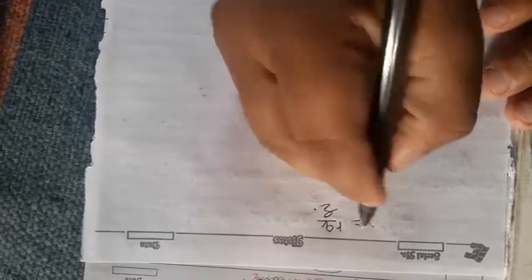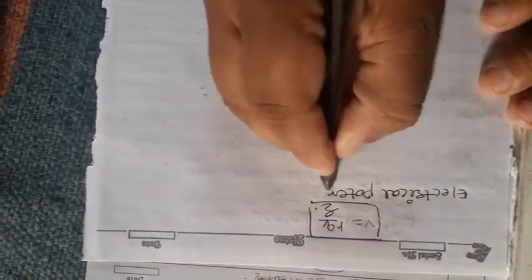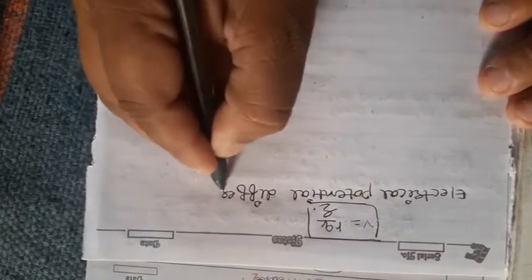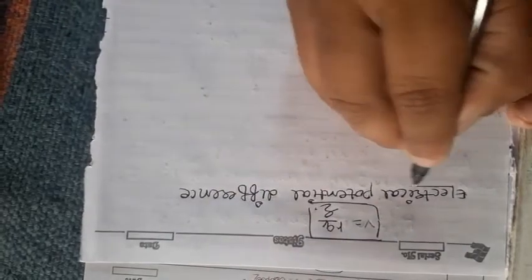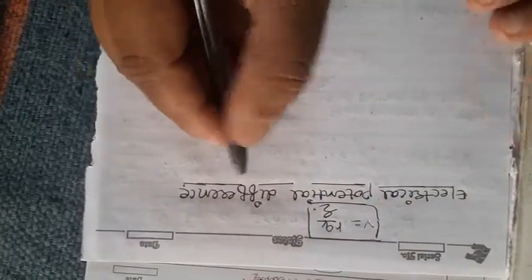Hello student. Last time we discussed electric potential at a point, which is given by V equals KQ by R. Today I am going to define another term that is called electrical potential difference. We have defined this term in gravitation in class 11th also.